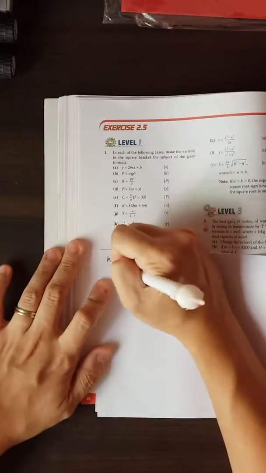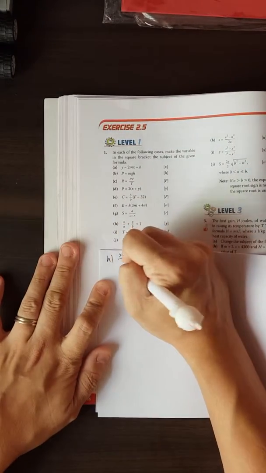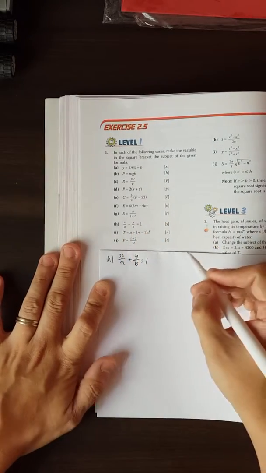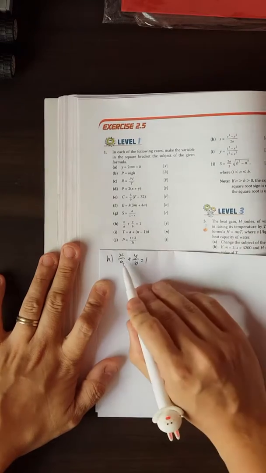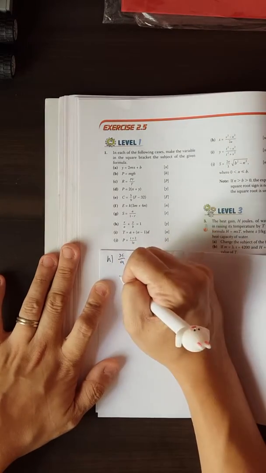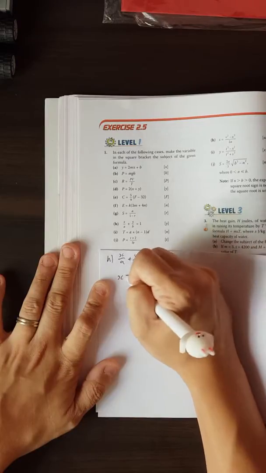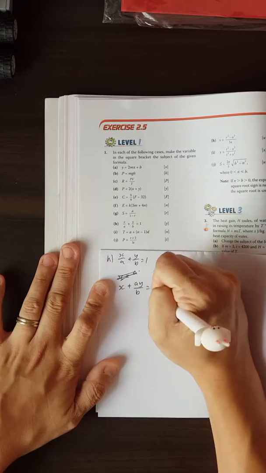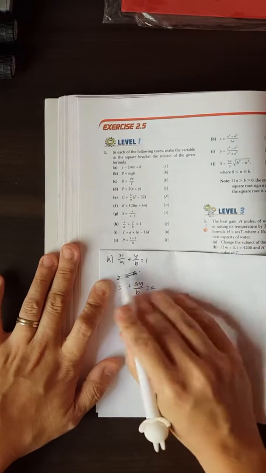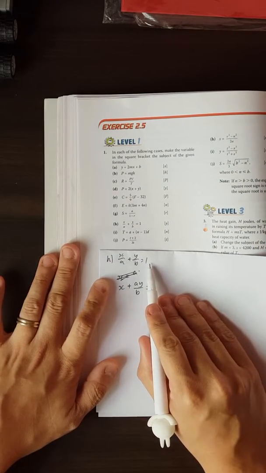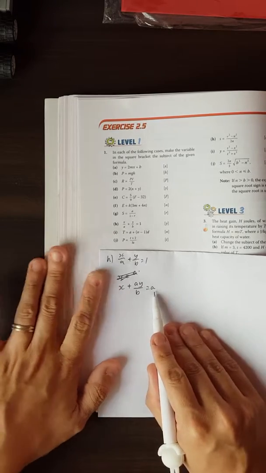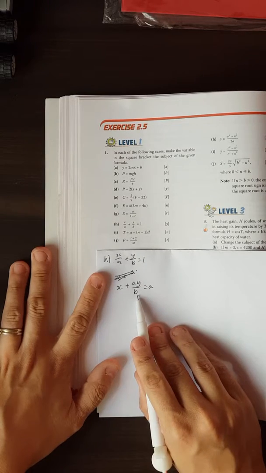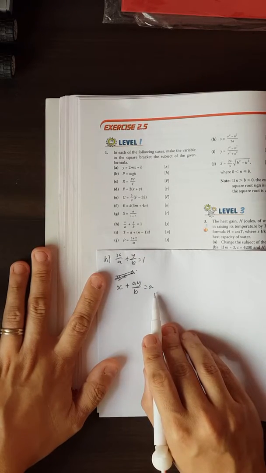So now H, x over a plus y over b equals to 1. Right, so now there are two fractions. Basically, I'm repeating the step 2 times. First, I multiply by a to every term. So x plus ay over b equals to a. Okay, multiply a to every term. Take note, including the terms on the other side of the equation. So every term times a, x over a times a, y over b times a, and 1 times a.